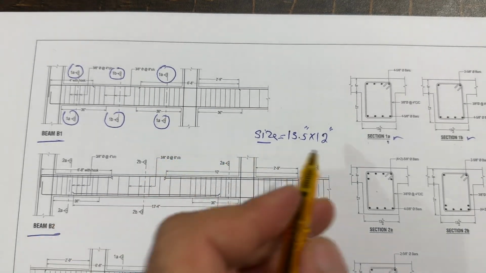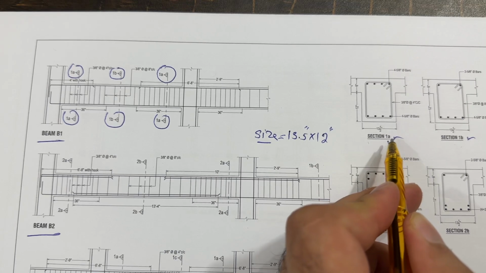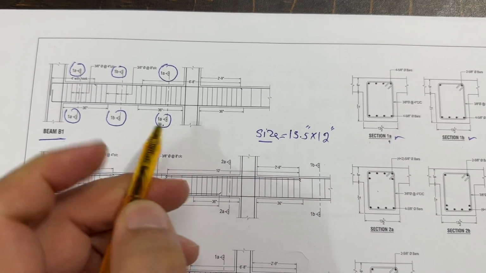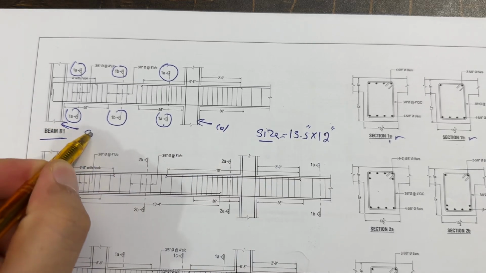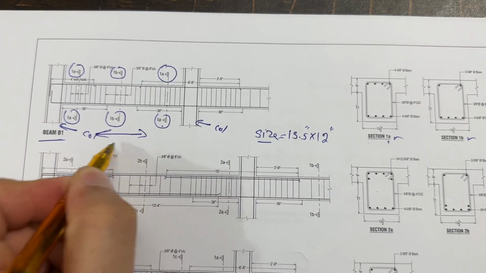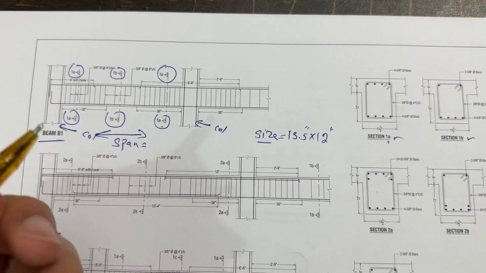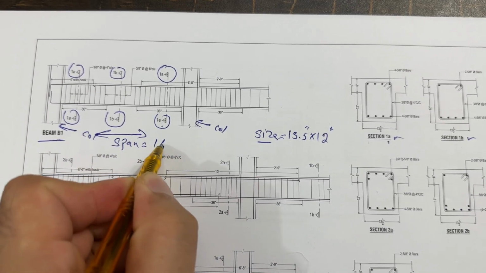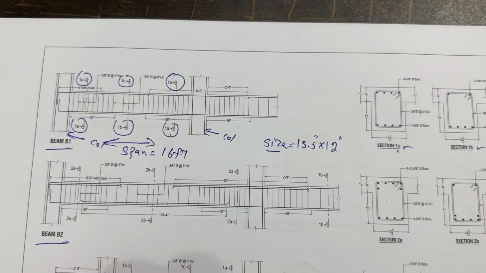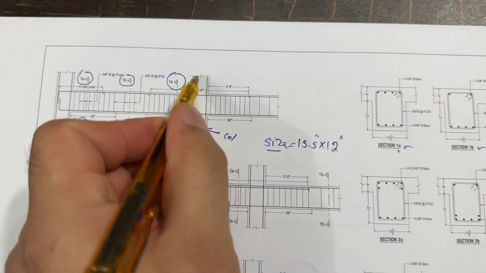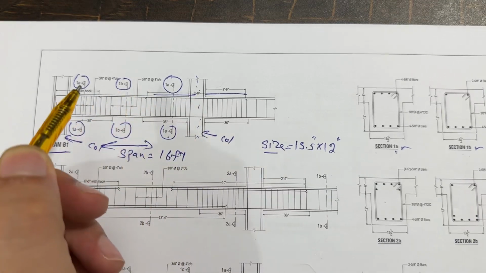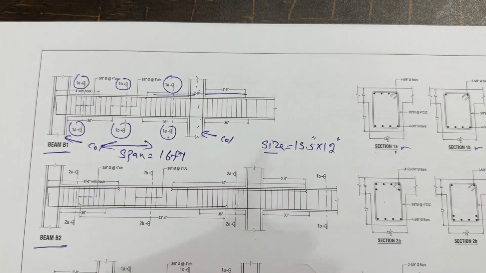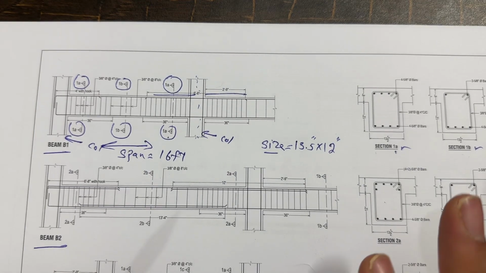So guys, we have the 1A section. This 1A section is this one near its support. This is one column, this is the other column. Now you can see this is the span between two columns. Suppose we say this is 16 feet. Near its support, from this center line, left side and right side, we have maximum shear stresses. Due to maximum shear stresses we can change the design.